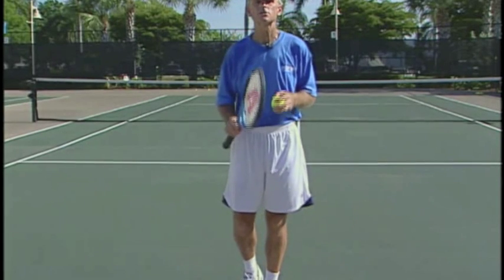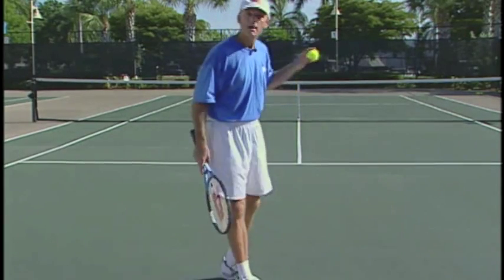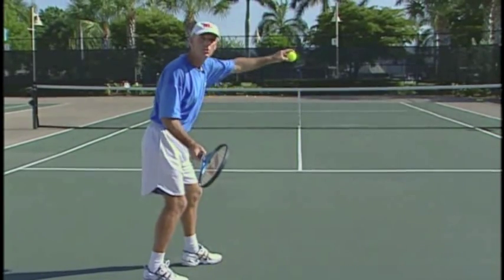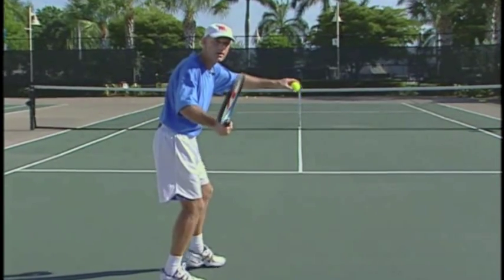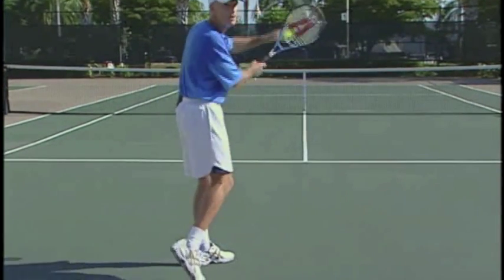Topspin approach shots are going in the net. You're failing to get the racket low enough. Remember, wherever you're going to hit the ball, whether it's knee high, waist high, or shoulder height, you have to drop the racket a good foot below the contact point before you swing forward and up.